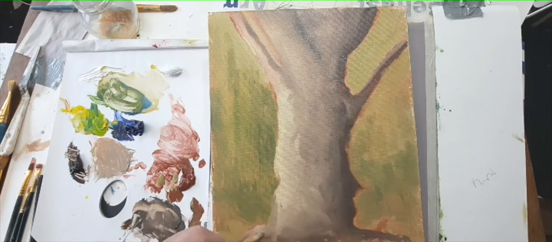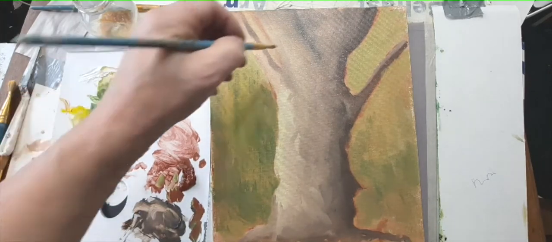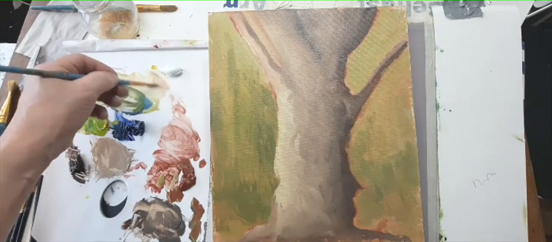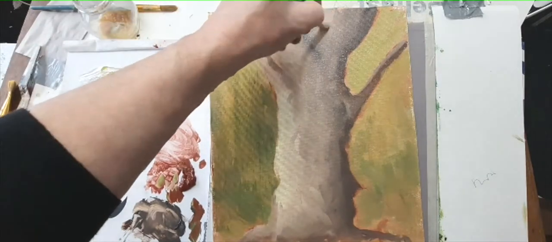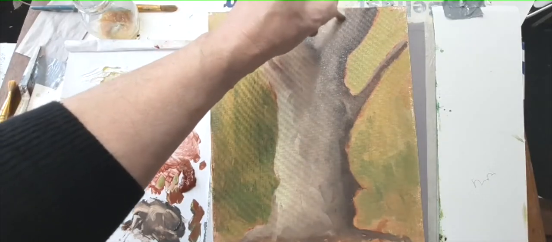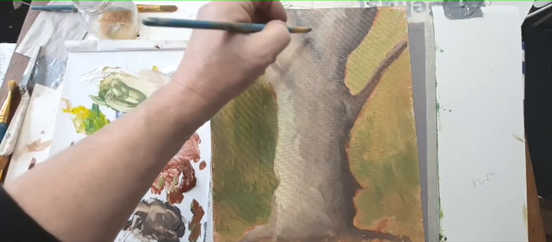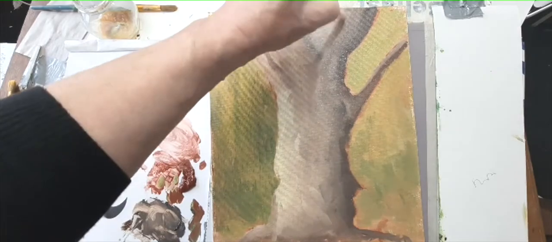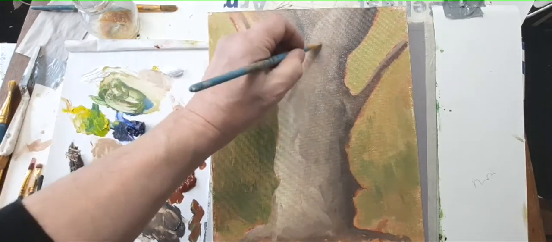So what we're going to do is apply that to this tree here. At the minute, what I've got is just a very simple structure, and I'm going to let this dry. Now, because I'm using liquid, I hope that this will dry fairly quickly.